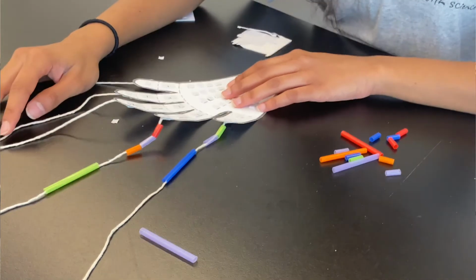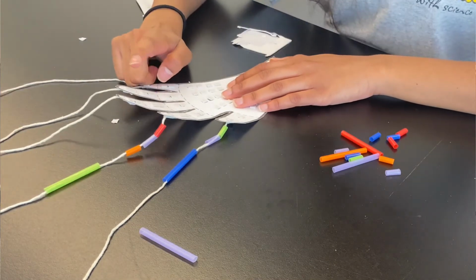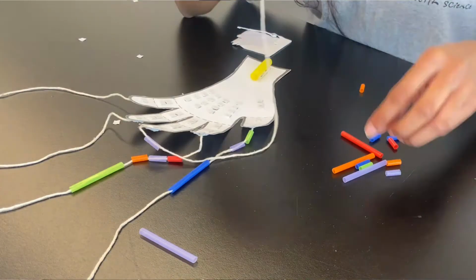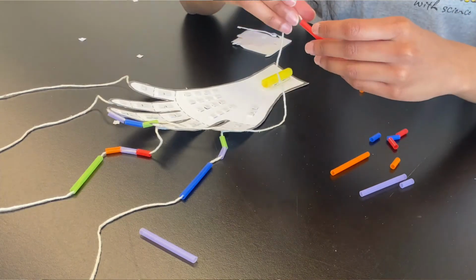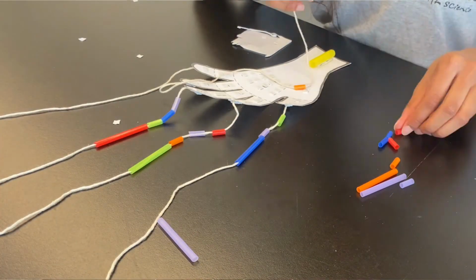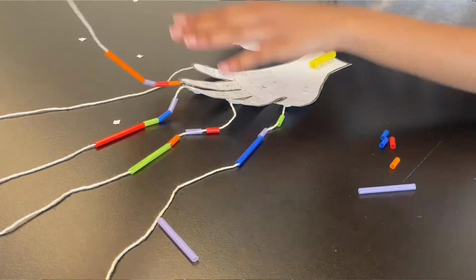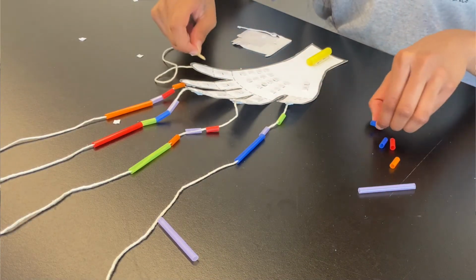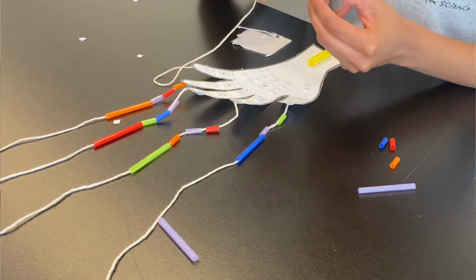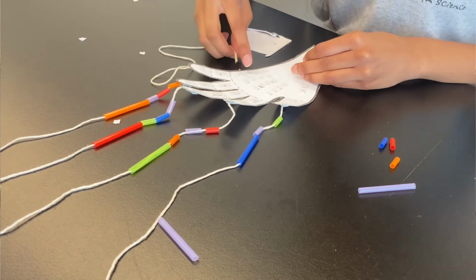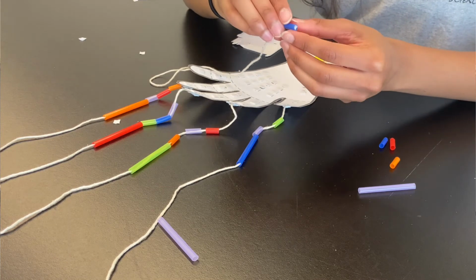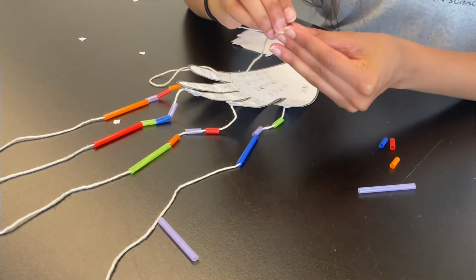Now I'm going to repeat the same steps for the 3rd, 4th, and 5th finger. So now we're on our last finger here. Once again, the pinky has 2 small sections and 1 large section here. So I'm going to thread 2 small pieces through and 1 large piece.